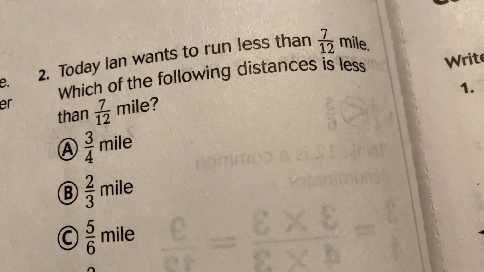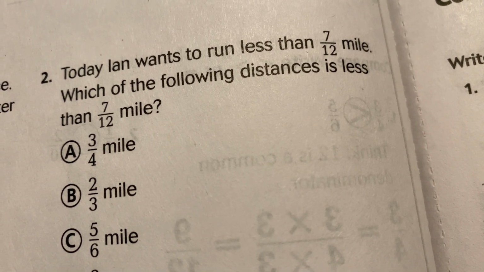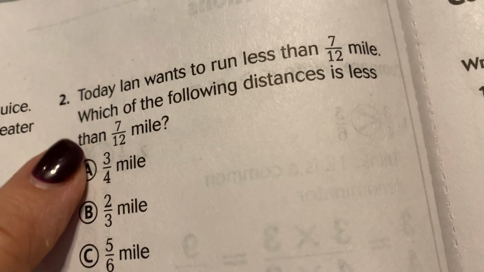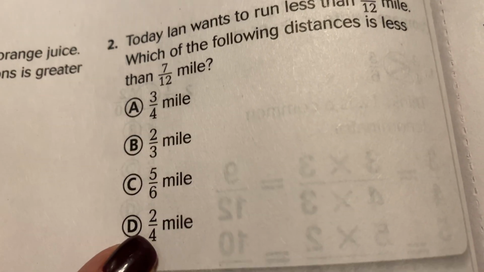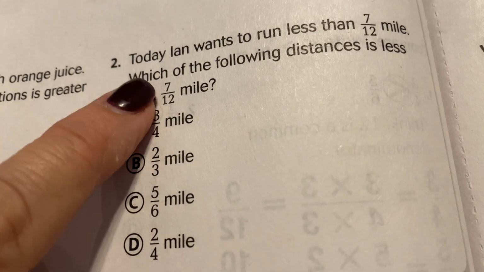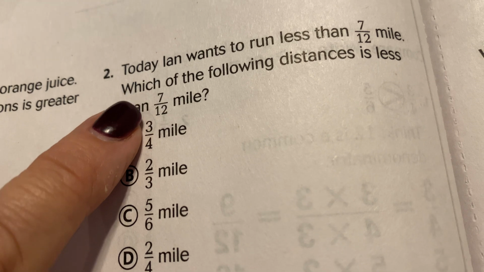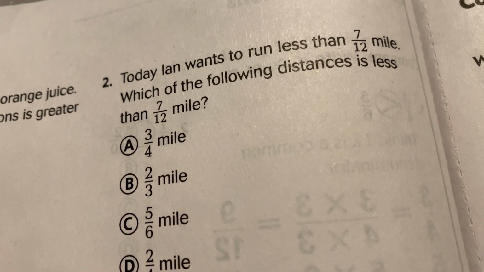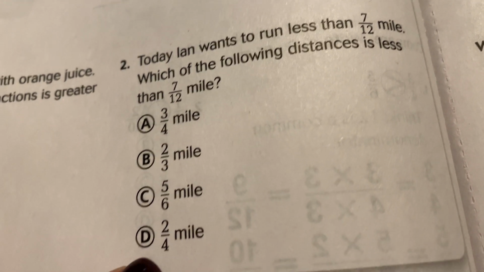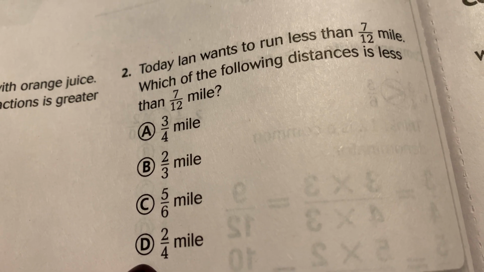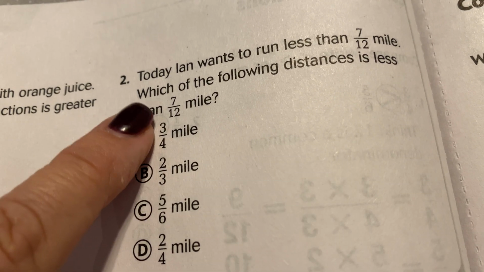Today, Ian wants to run less than 7/12 of a mile. Which of the following distances is less than 7/12 of a mile? So this is more than half. So if you can find anything that's less than half, you will know that you found it, although there does not look like there's anything less than half.